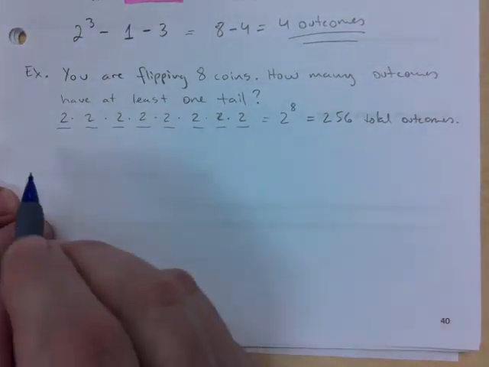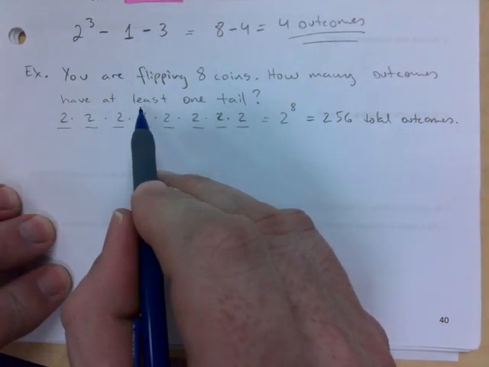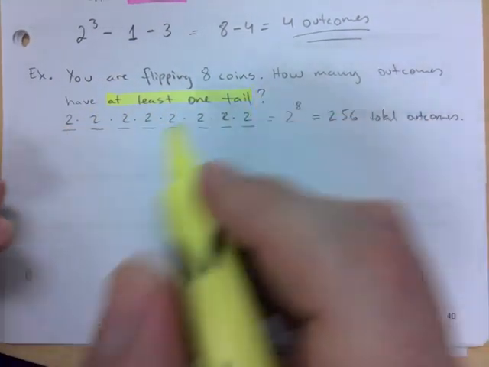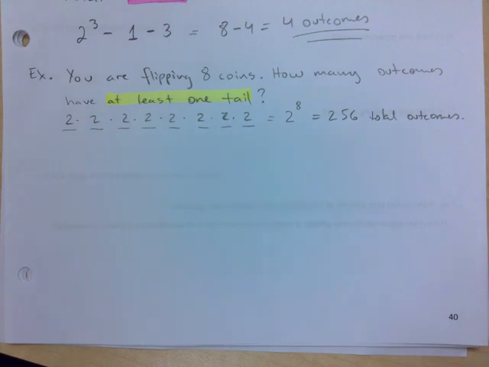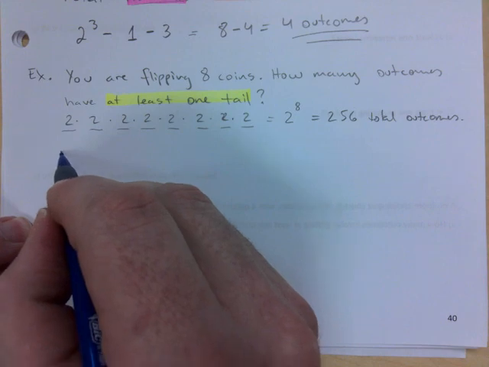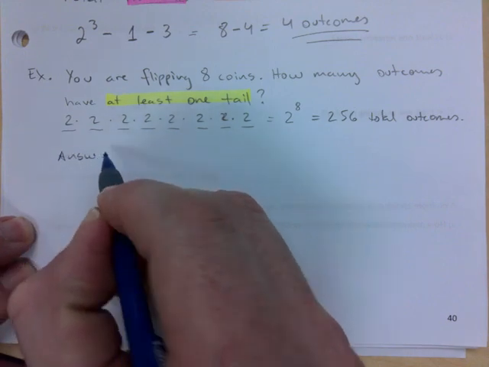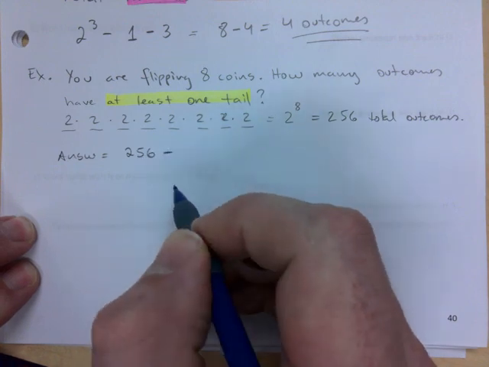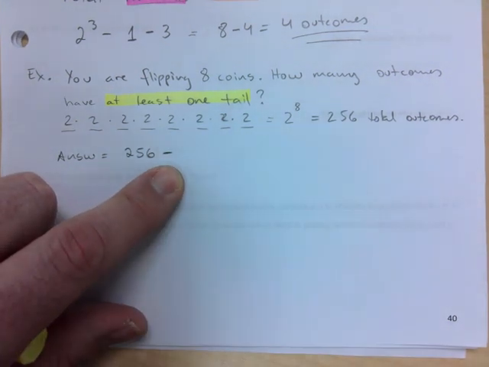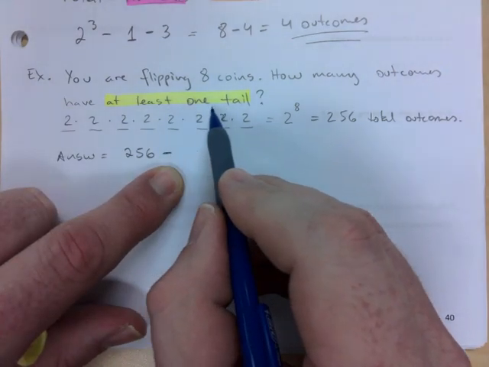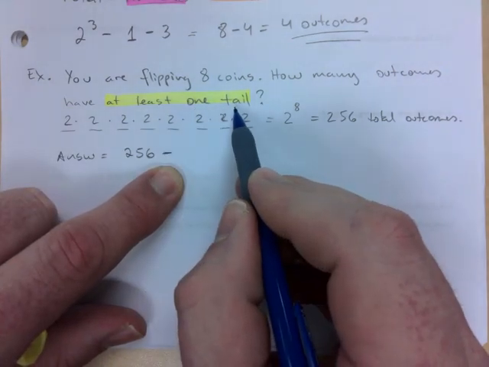And now we want to answer the question, at least one tail. This is a classic question, like flipping coins or true and false as well. So the answer is going to be found by going 256 minus how many instances we have where there's no tail.